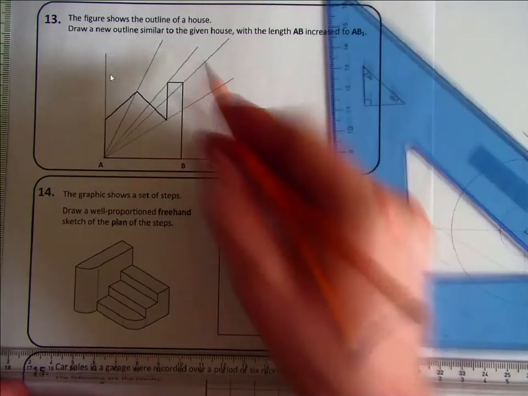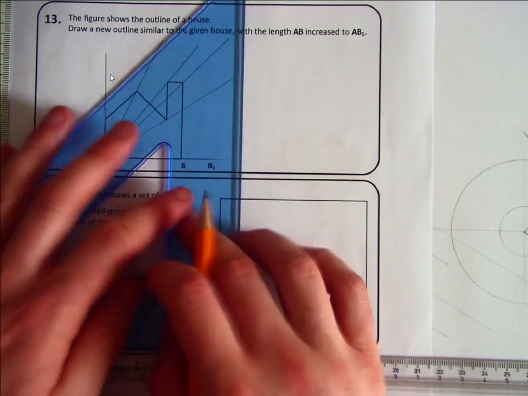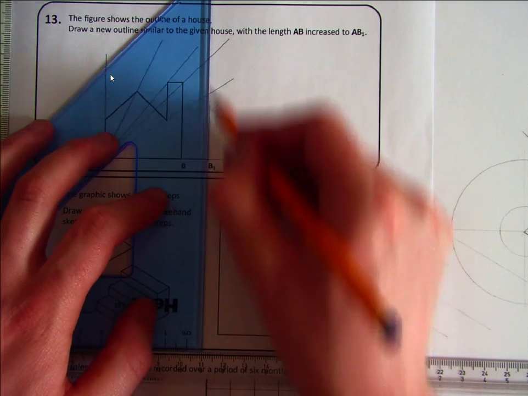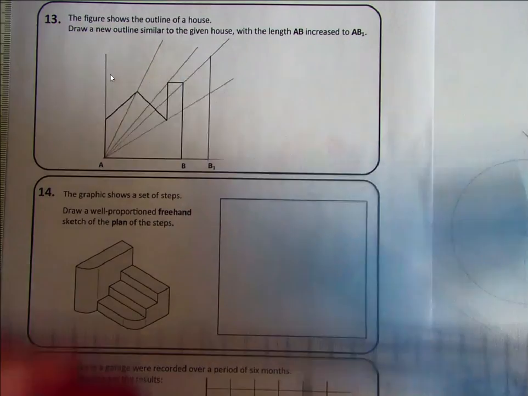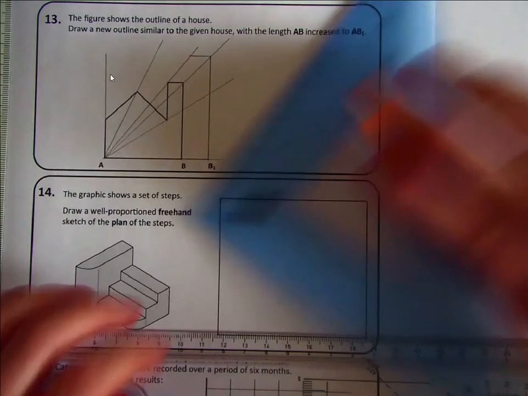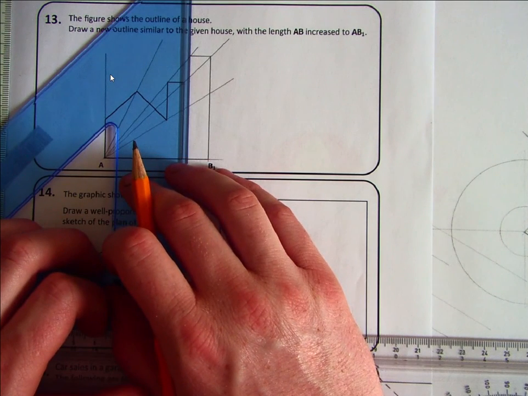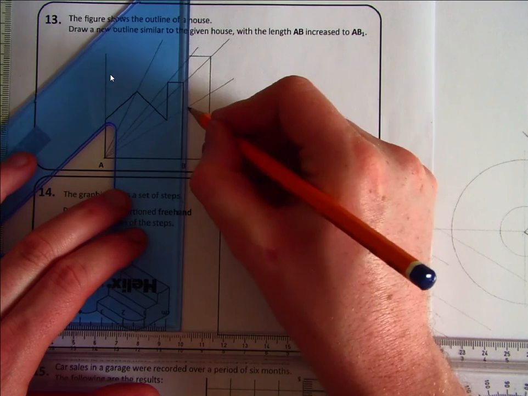In the original image, to get this point, I had a straight line coming up from B, so I'm going to bring a straight line up from B until it hits that line. I had a straight line coming across from there, so that's going to get me that point. This line was coming down as far as here.